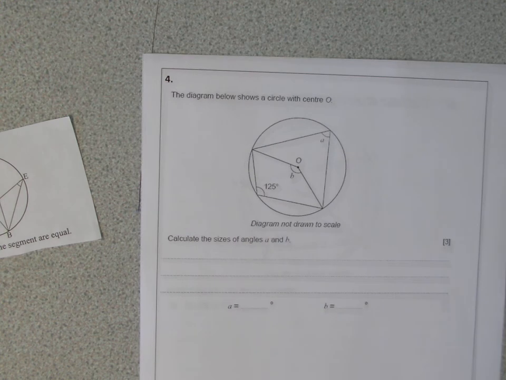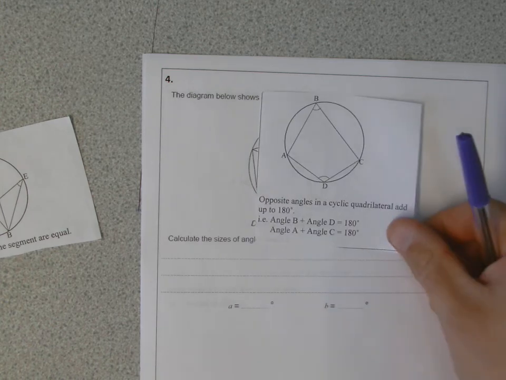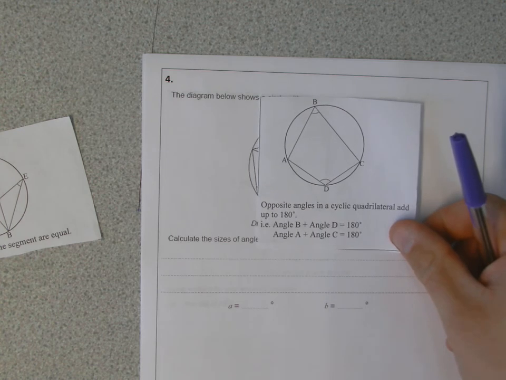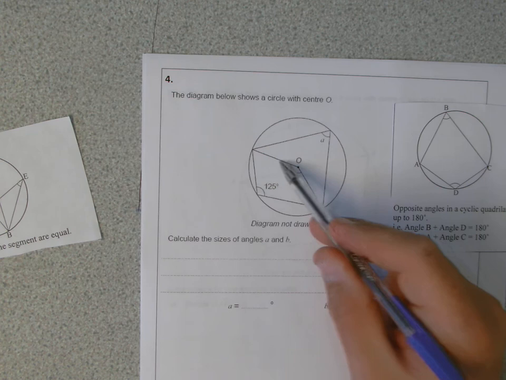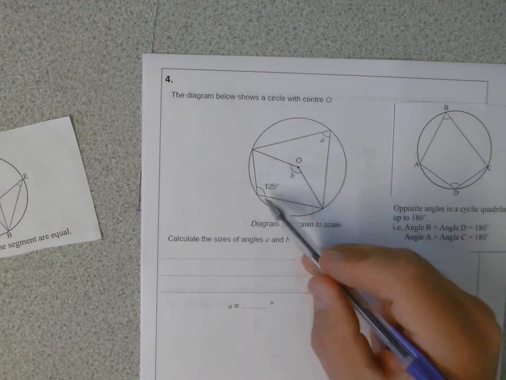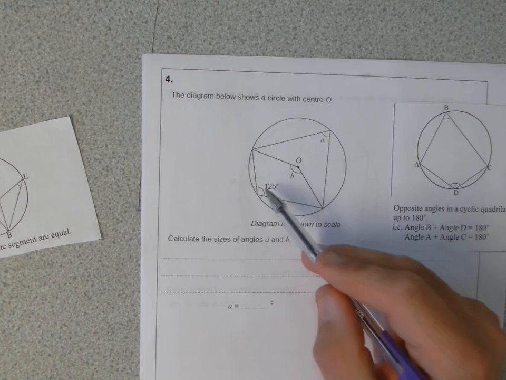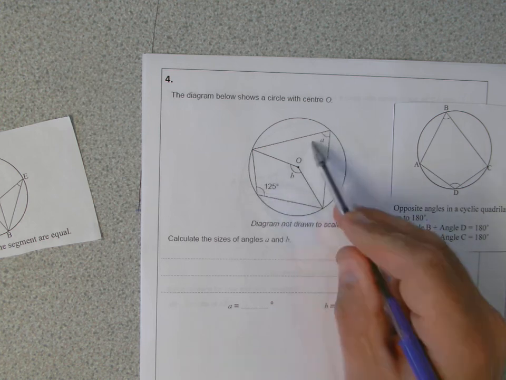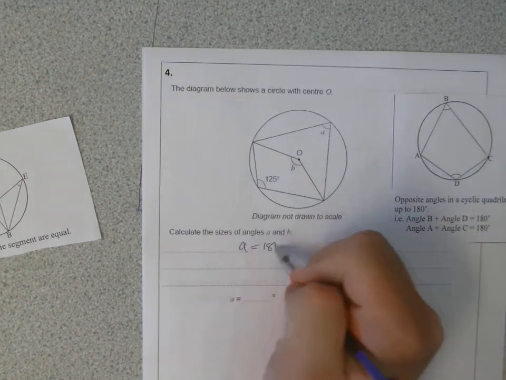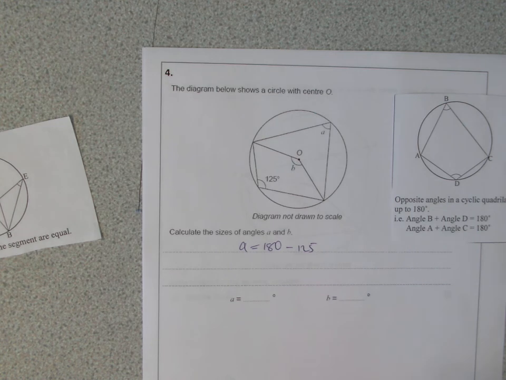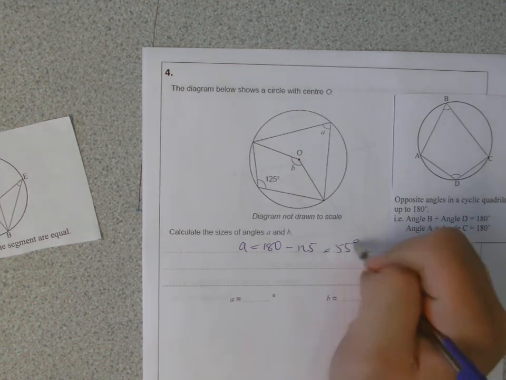Okay, question 4, right? Angle A and B we're asked to find. So in this case, we're going to use this theorem here. Remember I said about opposite angles in a cyclic quadrilateral add up to 180 degrees. If you ignore B for a minute, you notice you've got a cyclic quadrilateral of 4 sides. Opposite angles in that cyclic quadrilateral add up to 180. So if that's 125, you can work out A by taking 125 away from 180, so you get 55 degrees.